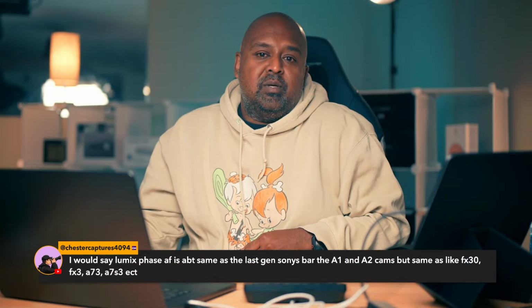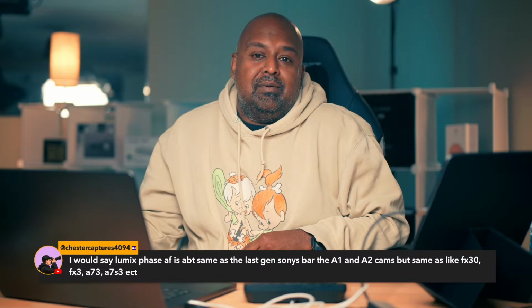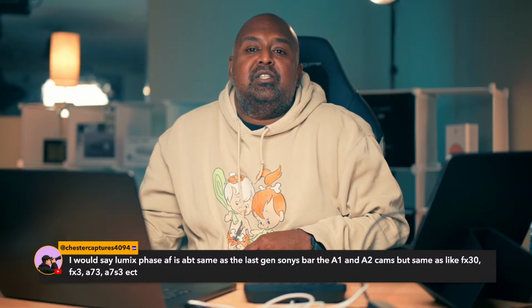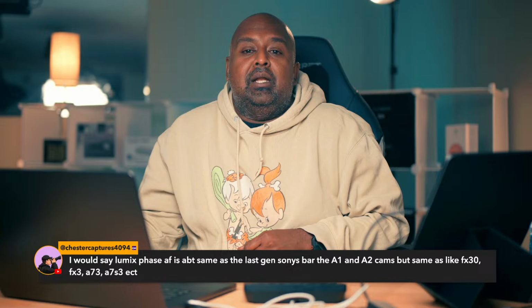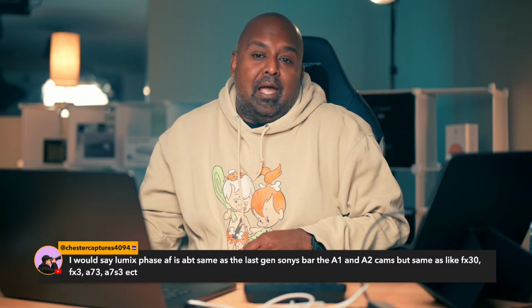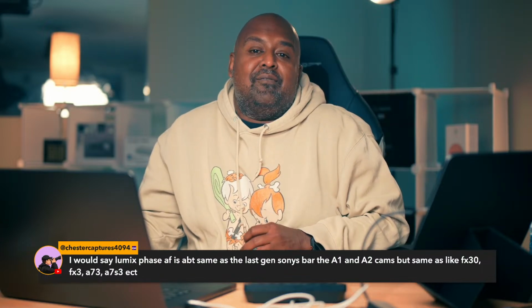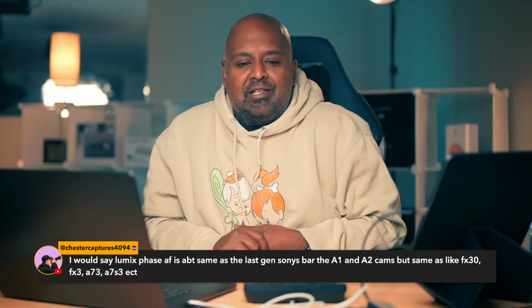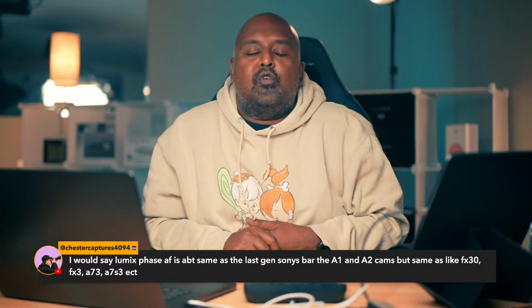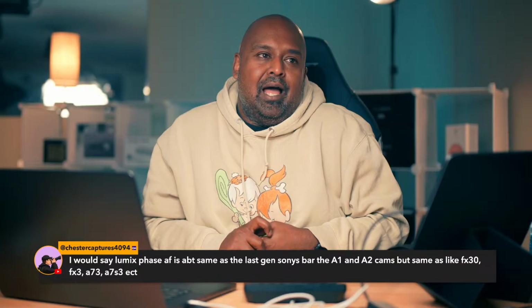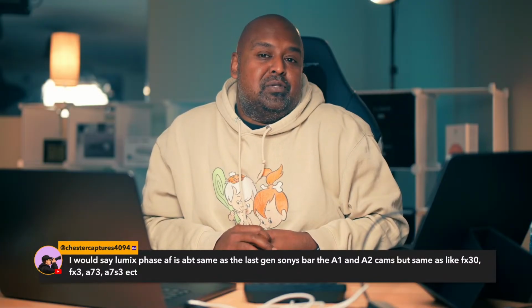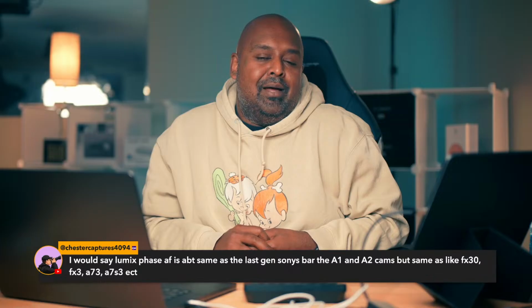I would say Lumix autofocus is about the same as last gen Sony, barring the A1 and A9 cameras, but the same as the FX30, the FX3, A7 III, A7S III, etc. Okay, yeah, that makes sense. Yeah, I feel like current Lumix. Yeah, I agree. I think current Lumix. Again, that's from somebody who's messed around with some of those cameras in very small amounts.